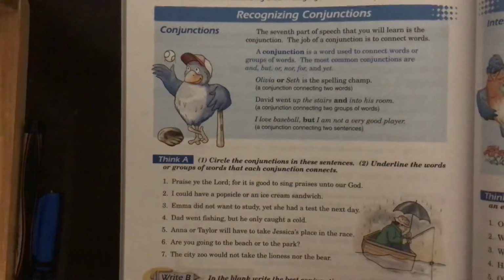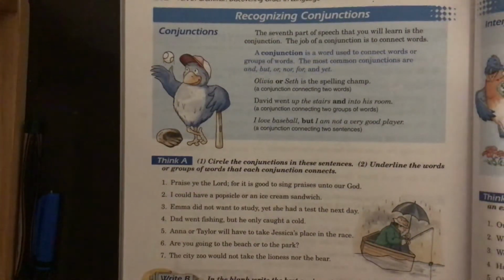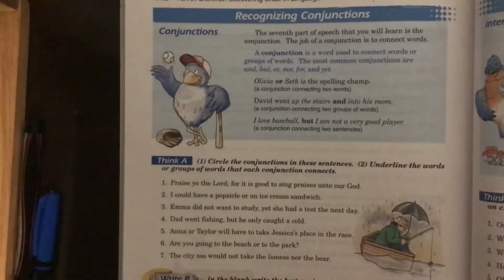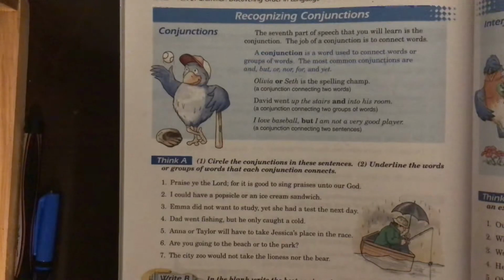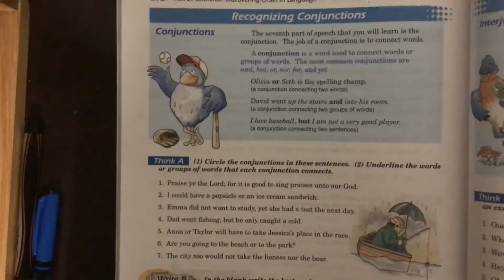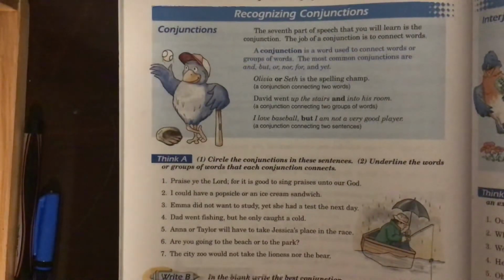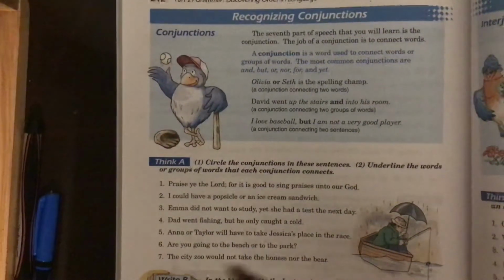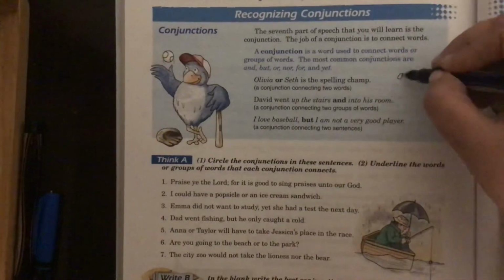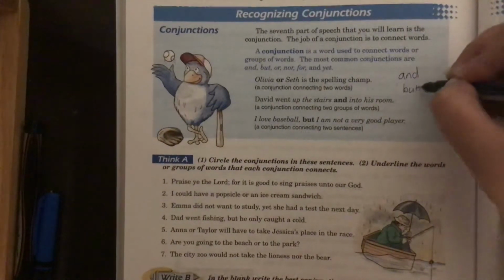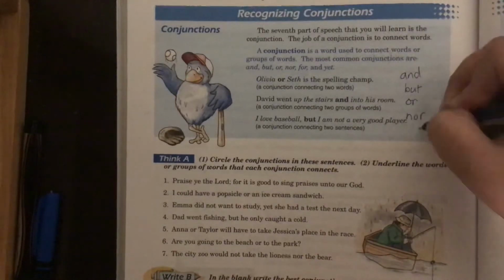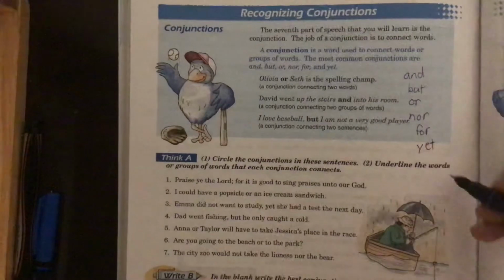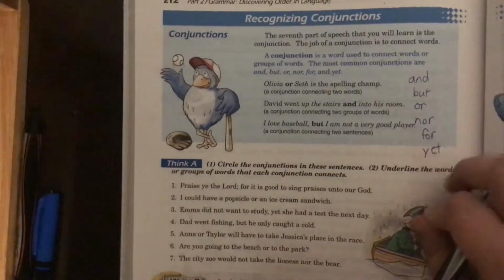Good morning, grade 4s. Today we're going to talk about the last two parts of a sentence, the conjunction and the interjection. So the conjunction, first of all, is basically a joining word. It's a word used to connect two separate thoughts together. The most common ones are and, but, or, nor, for, and yet. You use these words to attach two ideas to one another.